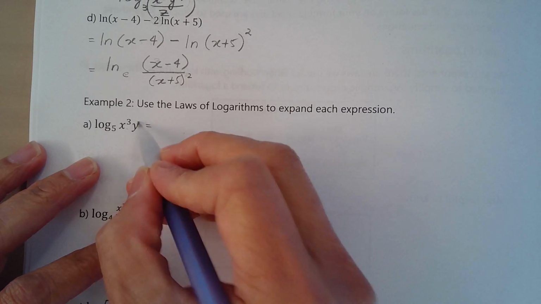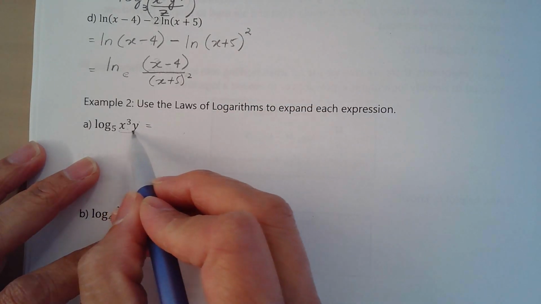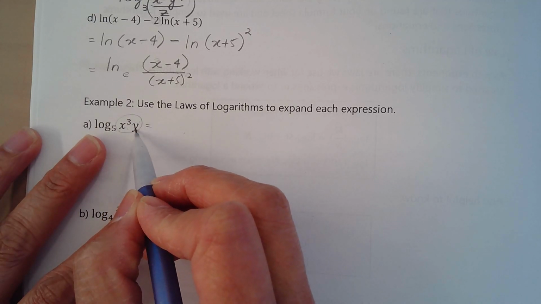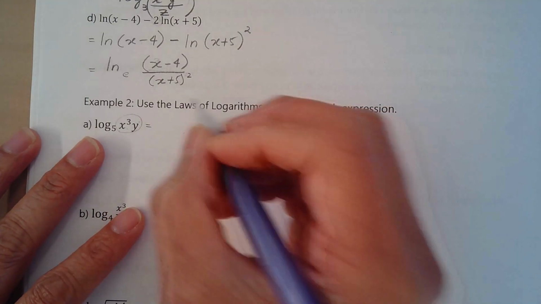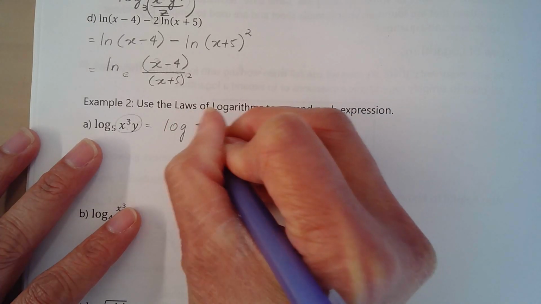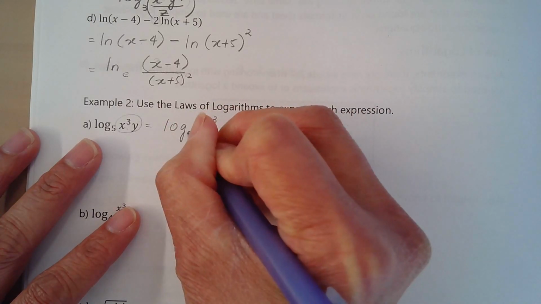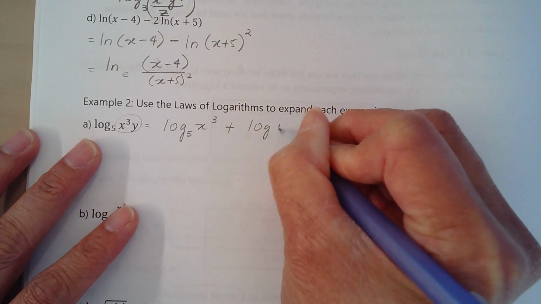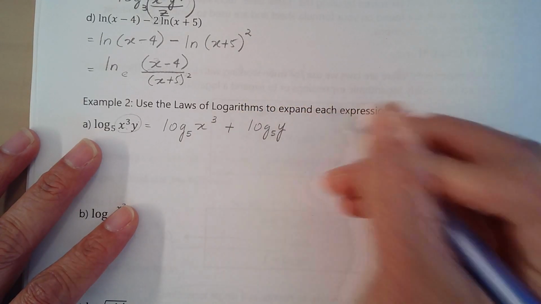Okay, so what's happening in here? What do you see here? X cubed y is being multiplied, so that means we're going to add them, right? So log of x cubed base 5 plus log of y base 5.